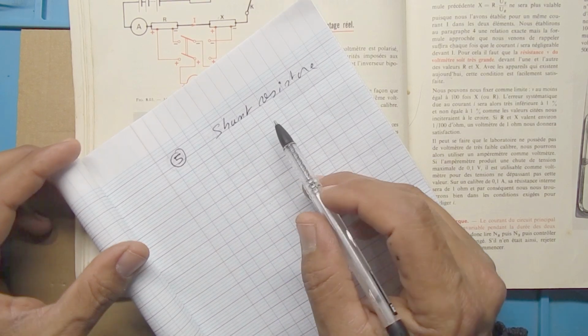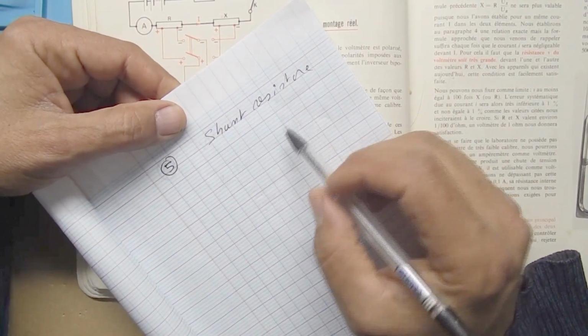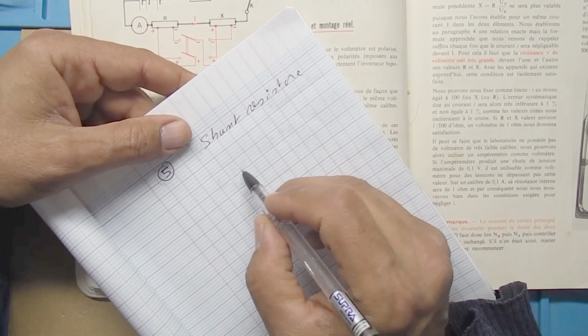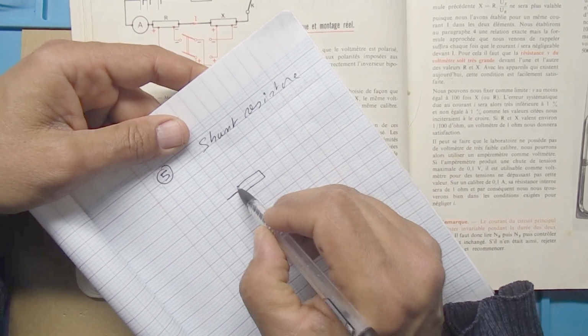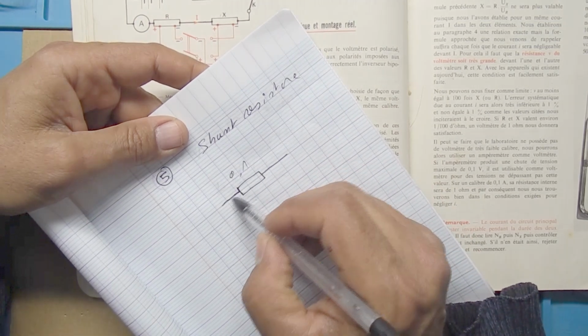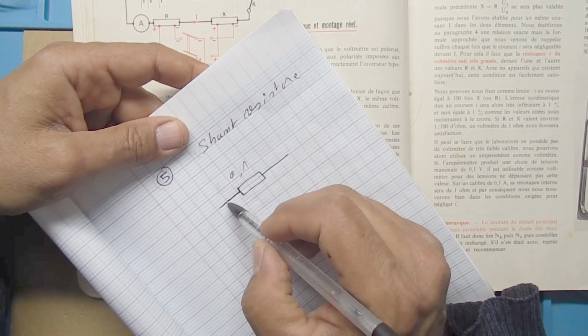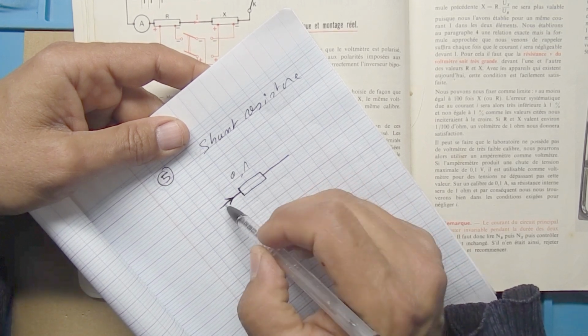In number 5, we find the resistor used as a shunt resistor. This resistor must be of low value, for example 1 ohm or 0.1 ohm, and it can tell us about the current that flows in the circuit.